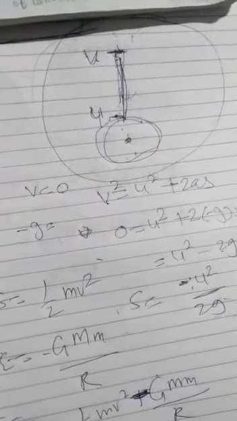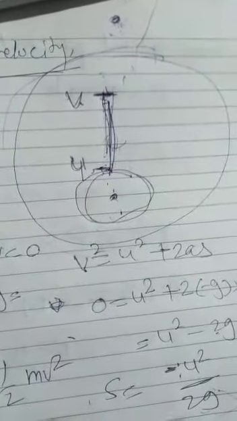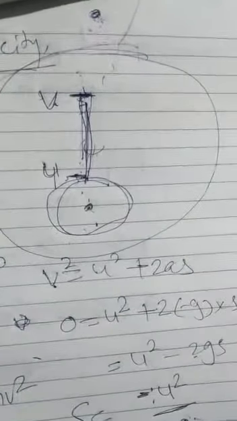It's clear. Suppose the object moves to an infinite distance, or moves away from the gravitational field. What will happen?